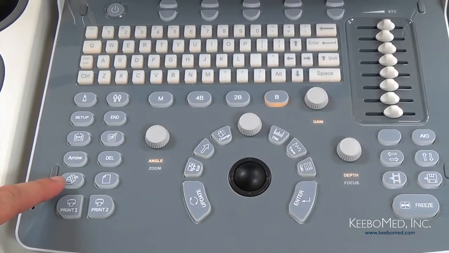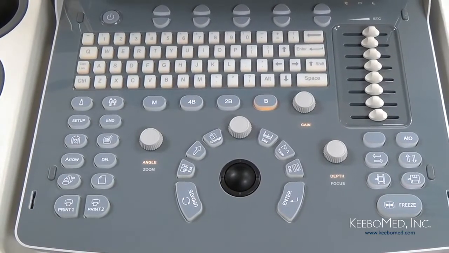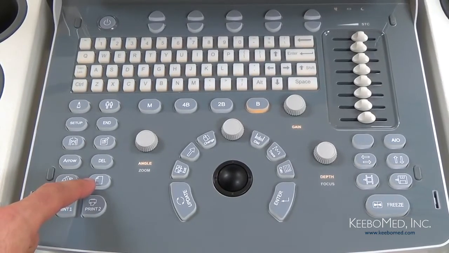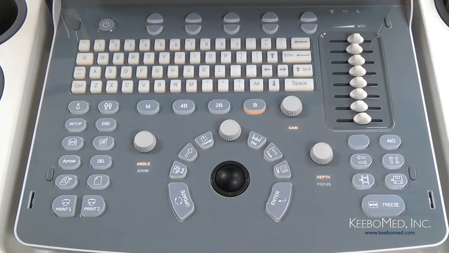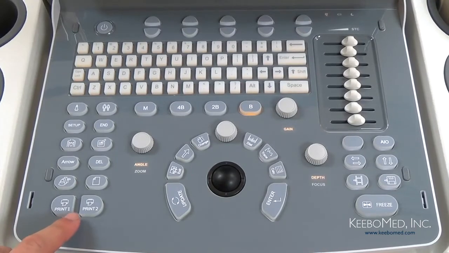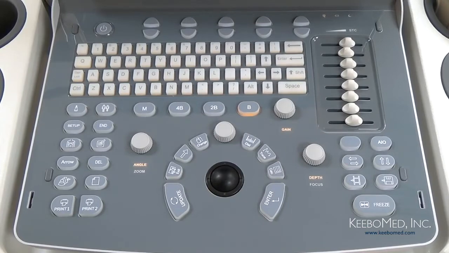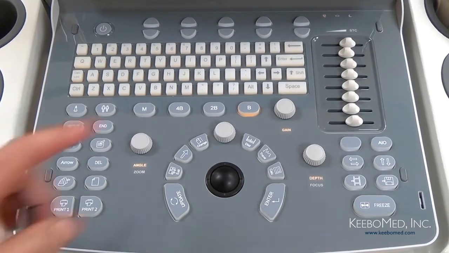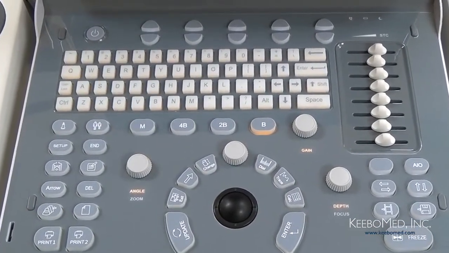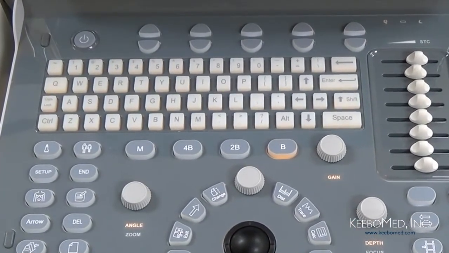This key is for the Archives. It accesses the file management system where patient data can be viewed and edited. Next to that is the Report key, which will allow you to produce, save, or recall an examination report. And then finally, we have 2 Print keys down below, which allow multiple printers to be used to print reports or images. Now if you notice our keyboard, you will see that it is a full function keyboard and very similar to a keyboard found on a computer, which makes it very easy to use.